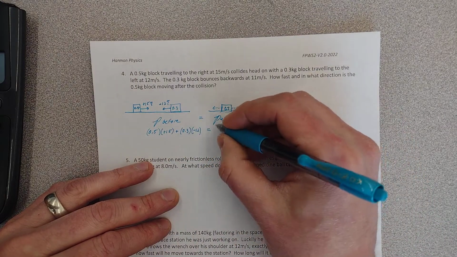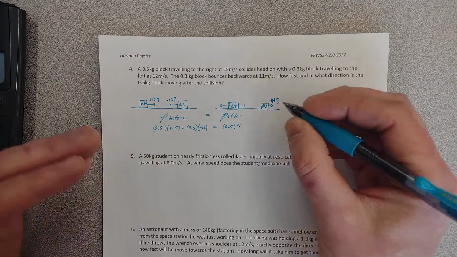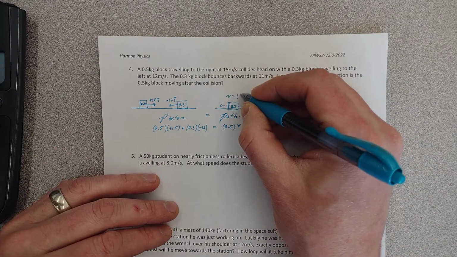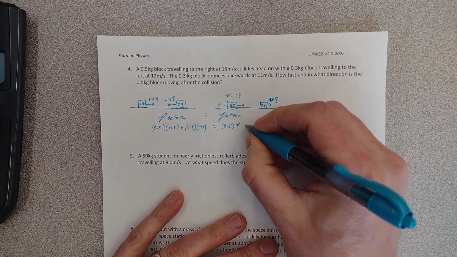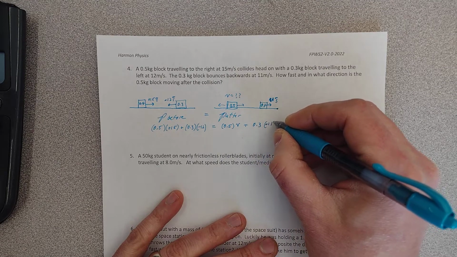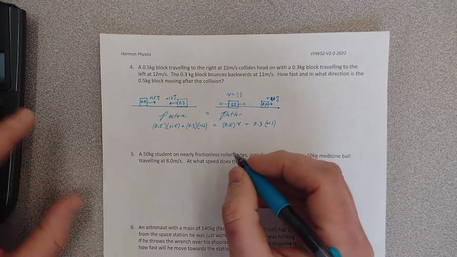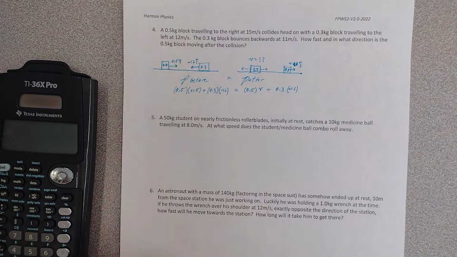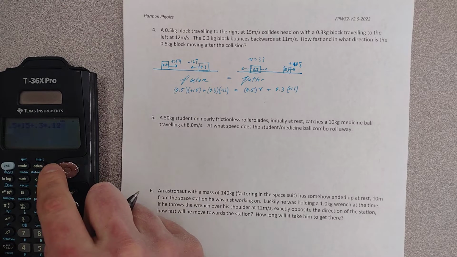After the collision, it's 0.5 times the unknown velocity. We don't know what the velocity is of this one. I don't put a sign on it because I don't know which direction it's going to move in yet. Plus 0.3 times positive 11. Bounce backwards, so that's going to be positive now. So we just plug and chug the math here. Once you get the hang of this, these problems are really pretty simple, because it's just always conserved.